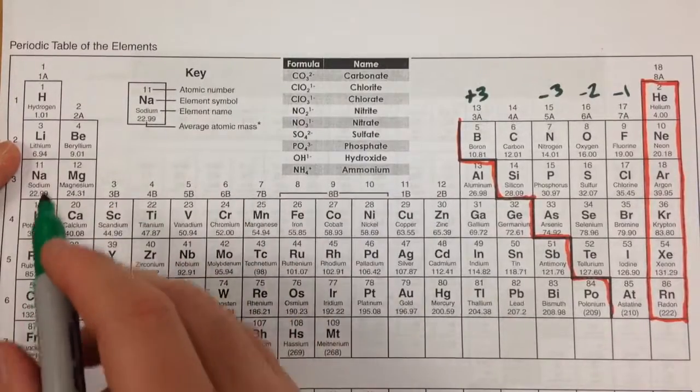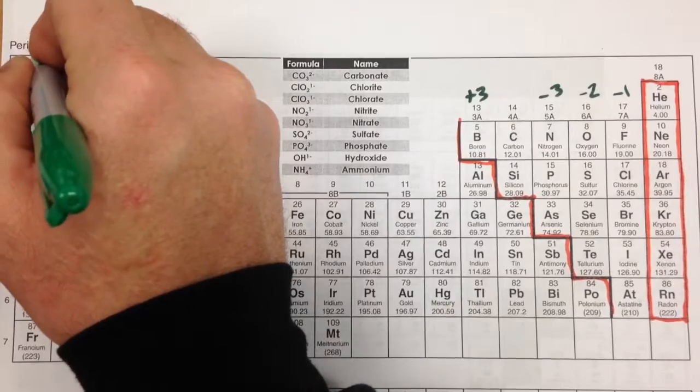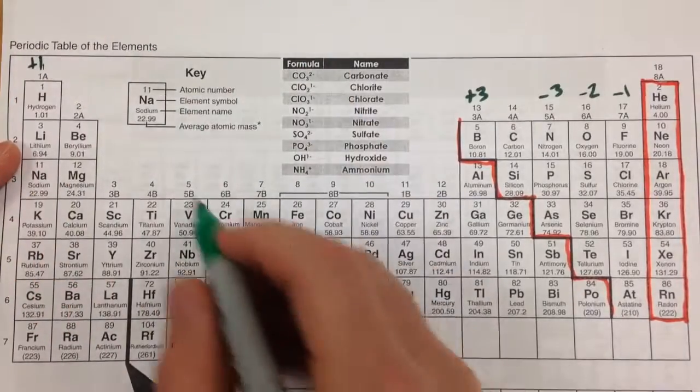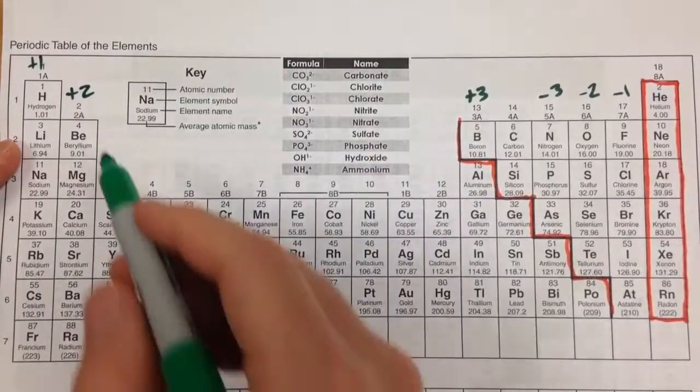All of these guys will lose 1 electron, forming a +1 charge. All of these guys will lose 2 electrons, forming a +2 charge. Why don't you check that out?